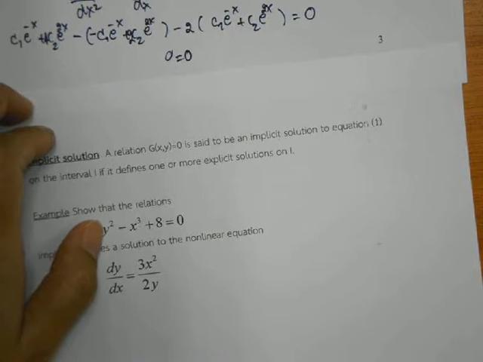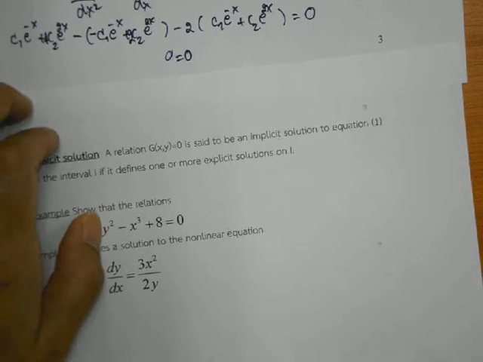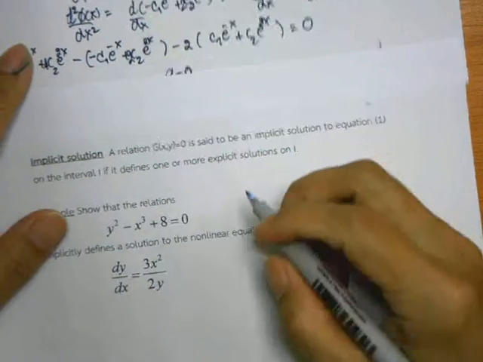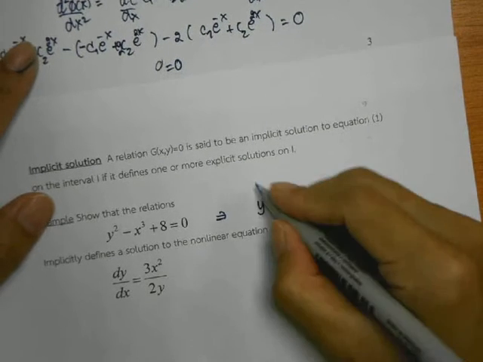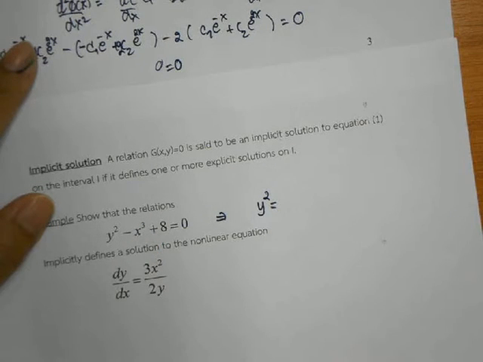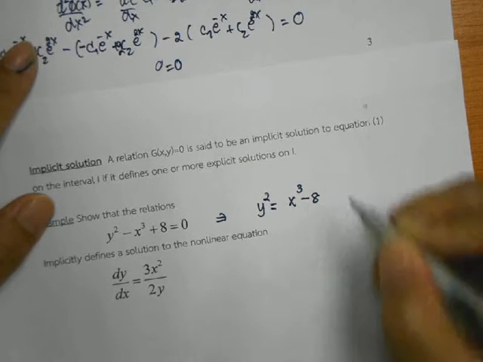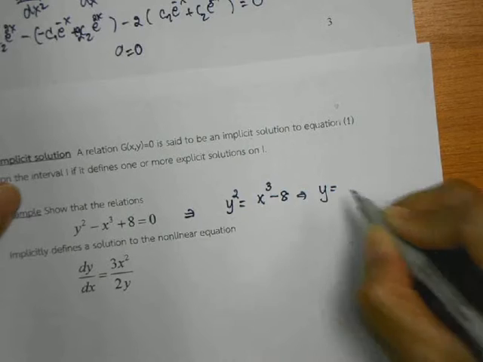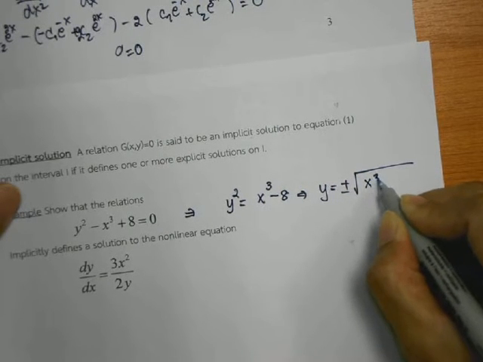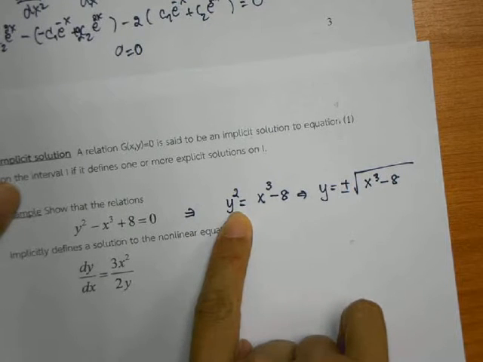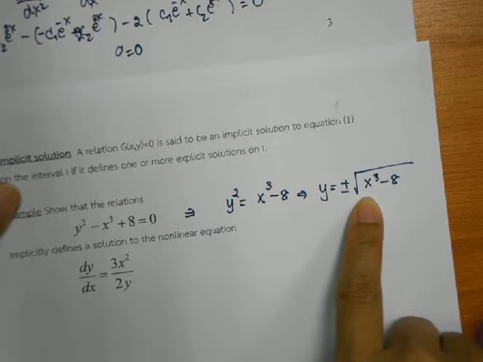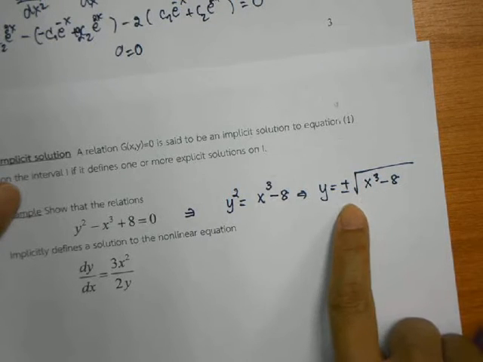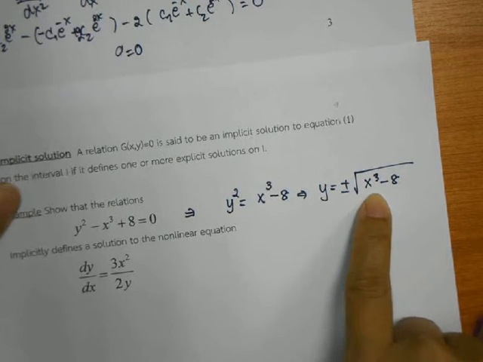But the thing is that if you see an equation like this, let me write it down another way. From this, you would get two different answers for y, right? Because this one is y squared. And then you got to move x to the other side. You would get x to the power 3 minus 8. Now you have two values of y, plus and minus, right? Because this is y squared. When you take out the square, you would get two answers, which is plus the square root of x to the power 3 minus 8. And the other answer is negative of the square root of x to the power 3 minus 8.